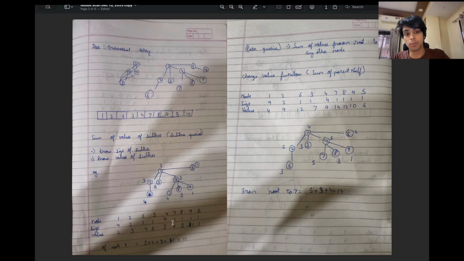Now we'll talk about path queries, the sum of values. In path queries, we will focus on the sum of values from the root to any other node. Instead of just small tree parts, we'll be focusing on the paths, like the connections that different nodes have to each other. That's called a path. I think I'm again deep diving much more into the basics here, but I hope everyone knows this till now. We are almost at the end of the series.